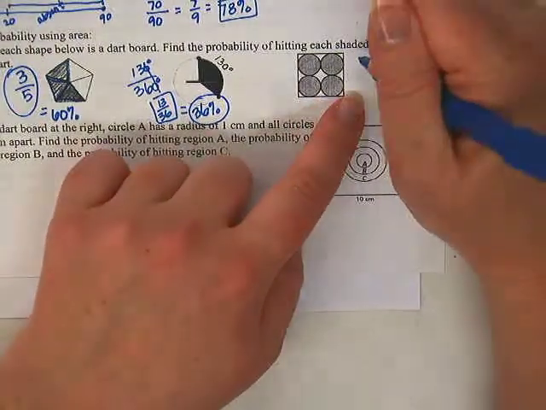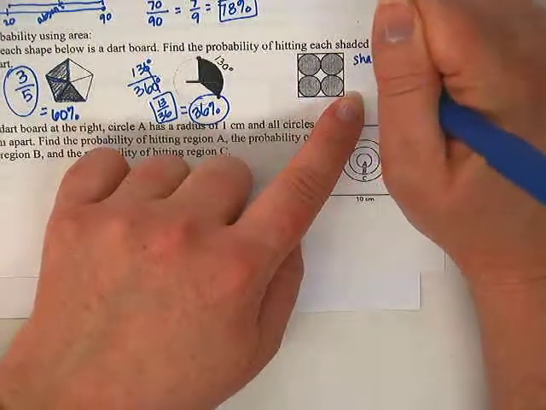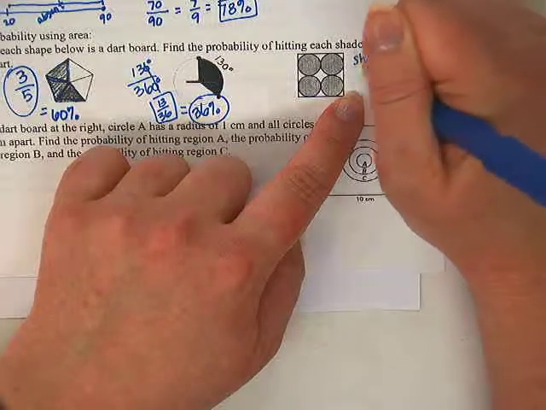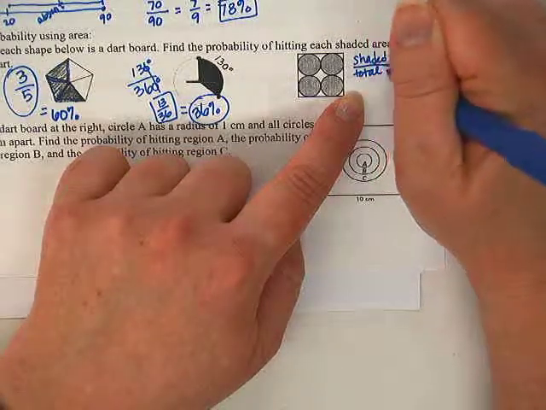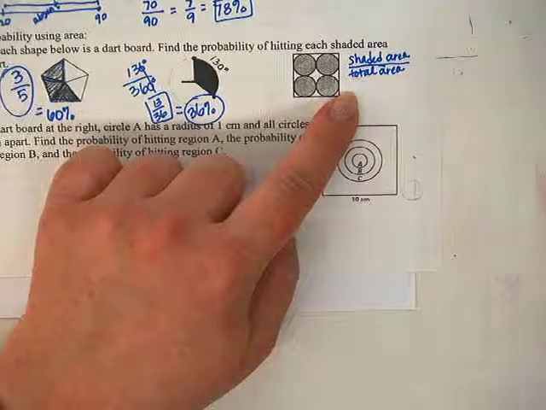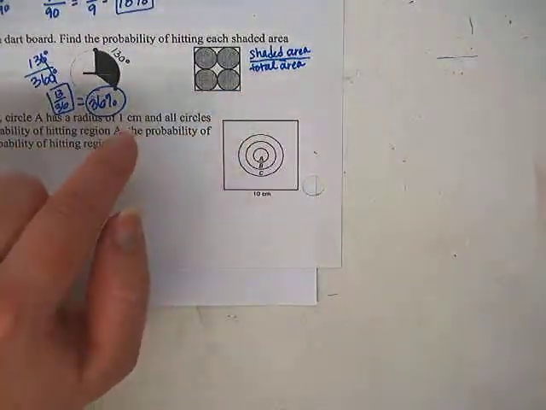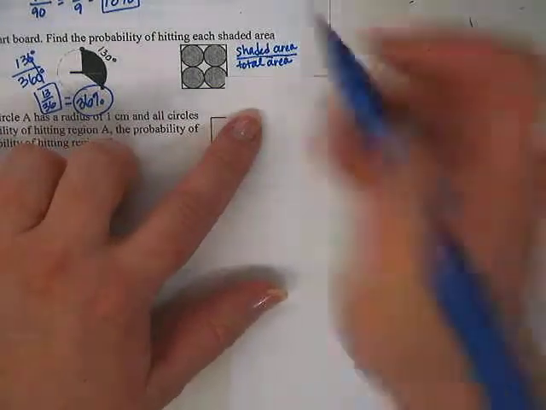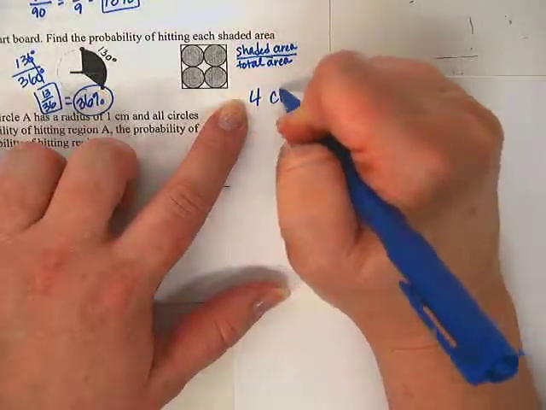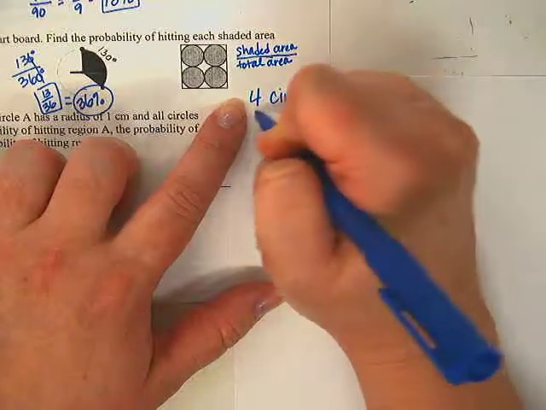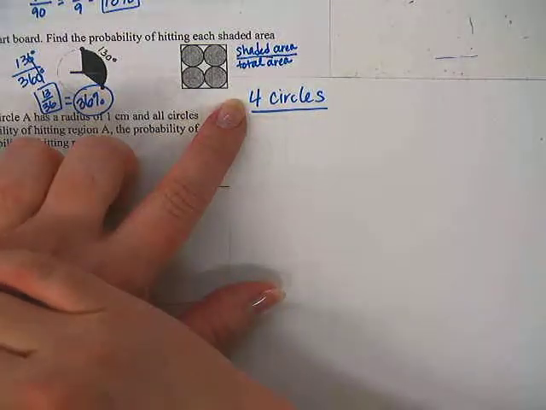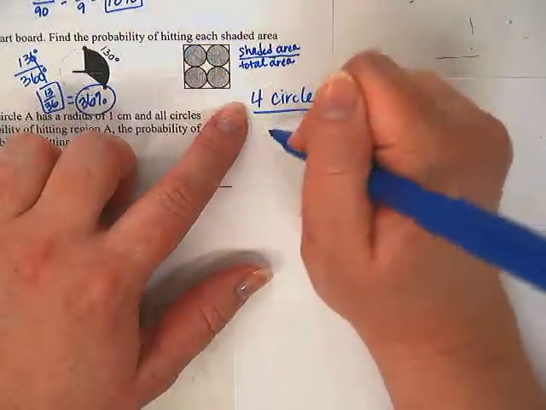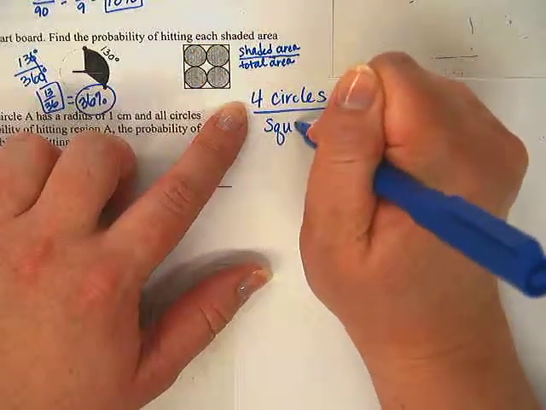Okay, so again, we want to do the shaded area, in case we've already forgotten, divided by the total area. What shape is the shaded area in this problem? How many? 4 circles. So the shaded area is 4 circles, correct? What is the shape of the total area in this problem? Square. The total area of the dartboard in this problem is simply a square.